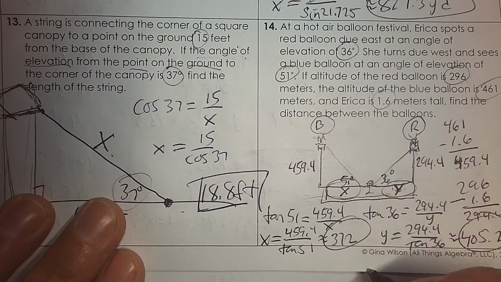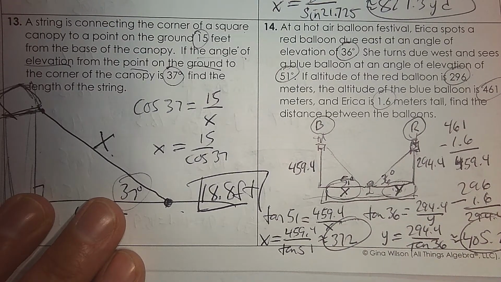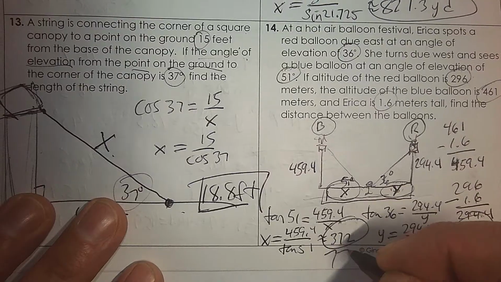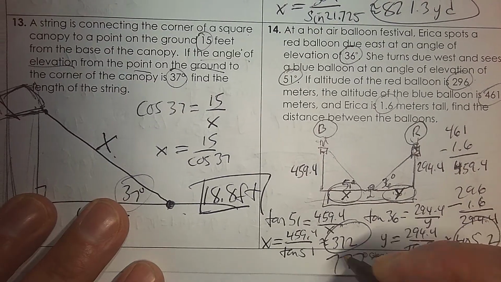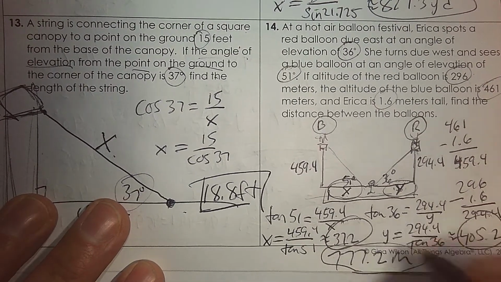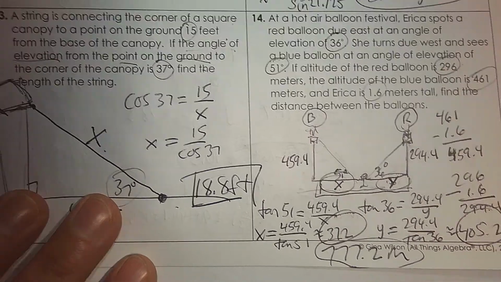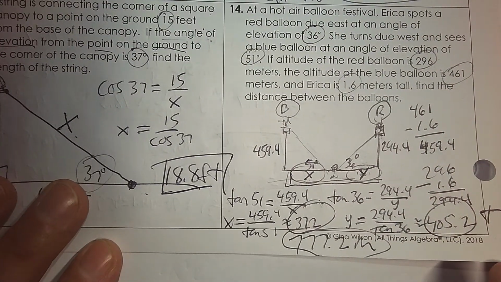So if you add them together, you get about 777.2. And that's meters. So what's the distance between them? We're adding those two together. And the distance between them is about 777.2.